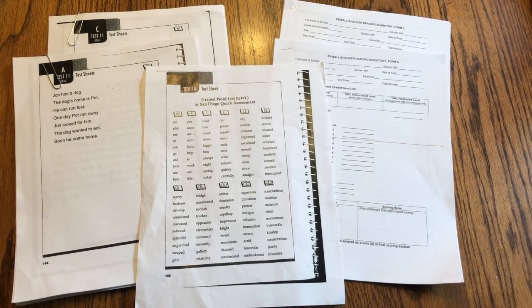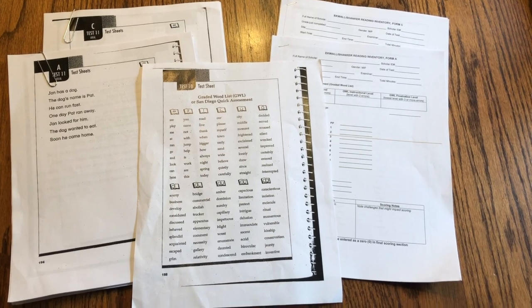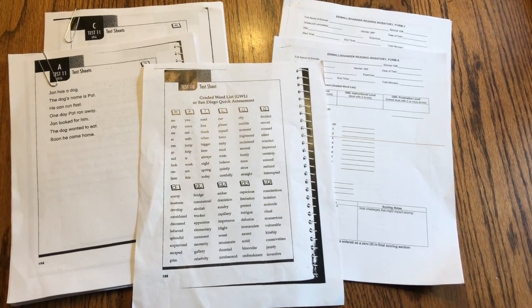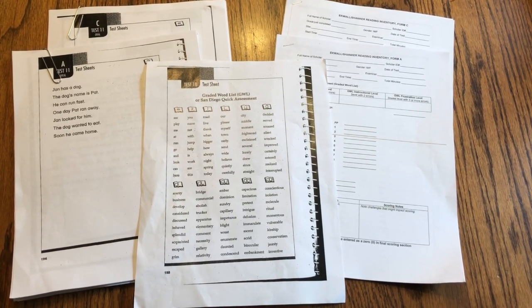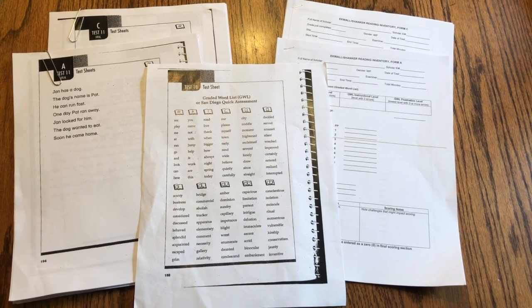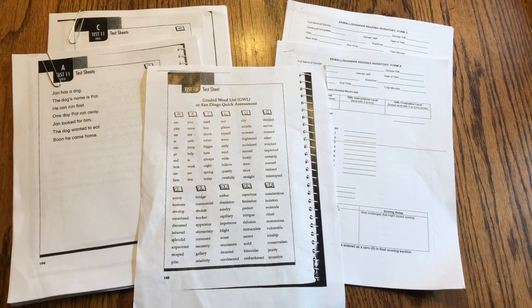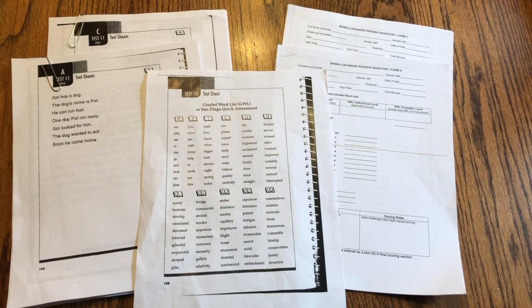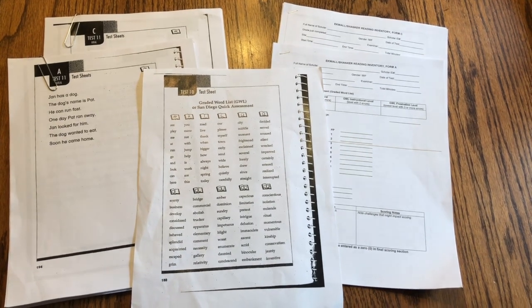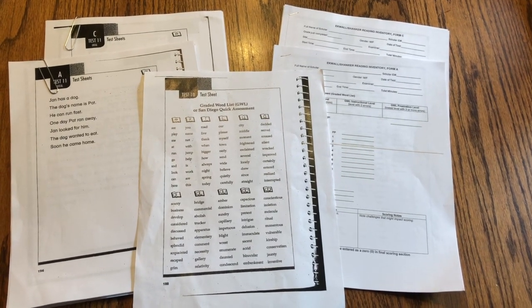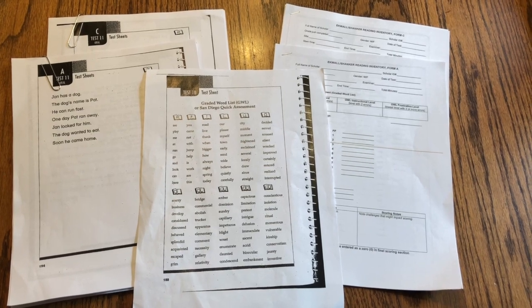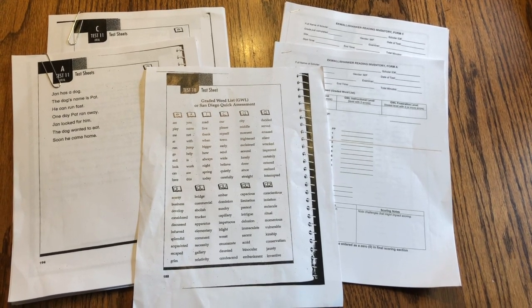Materials from the Ekwall-Shanker that we use in the Freedom School evaluation. You'll notice on the top is the San Diego Quick Assessment graded word list. To the left below it are the reading passages that children read. You'll see that there's Form A and Form C. We use Form A for the pre-assessment. We use Form C for the post-assessment.